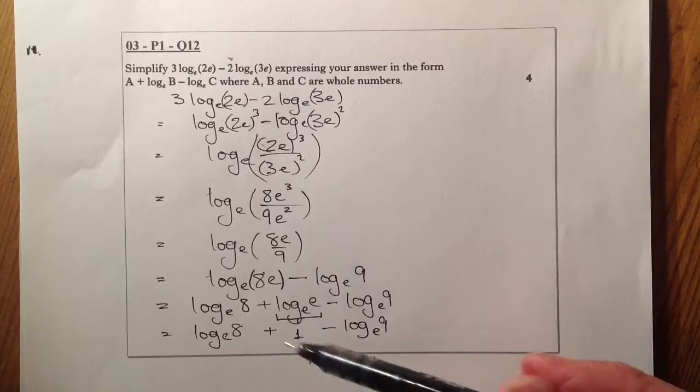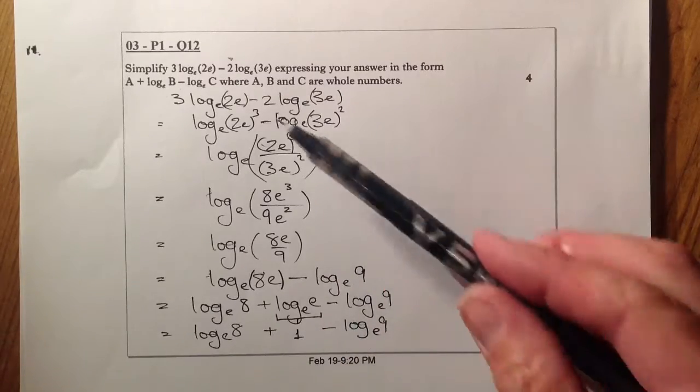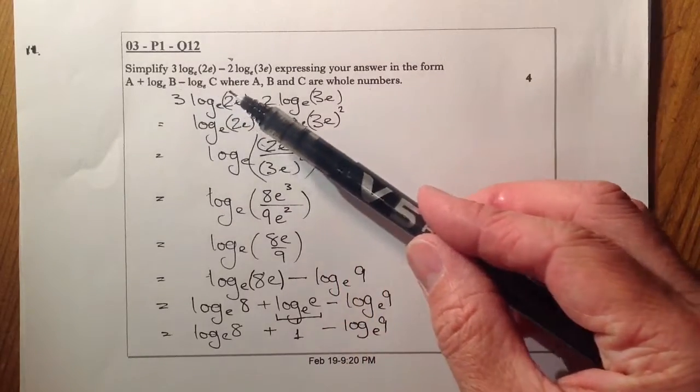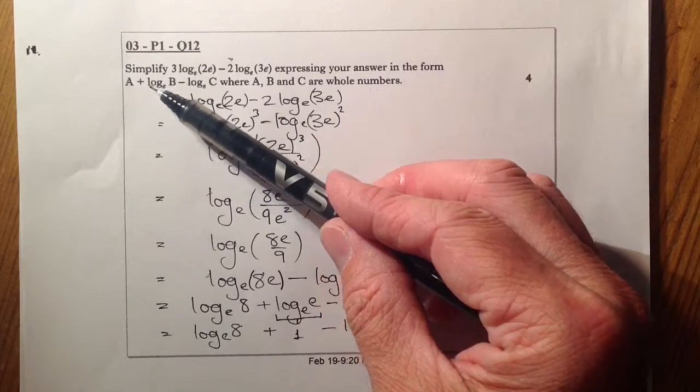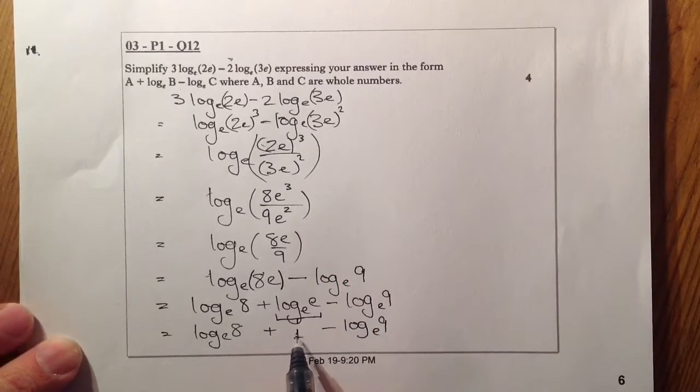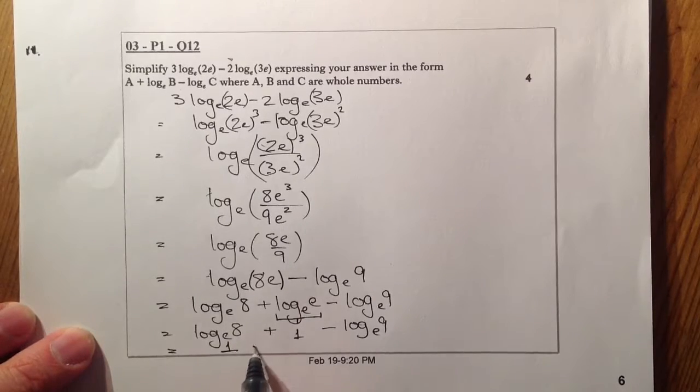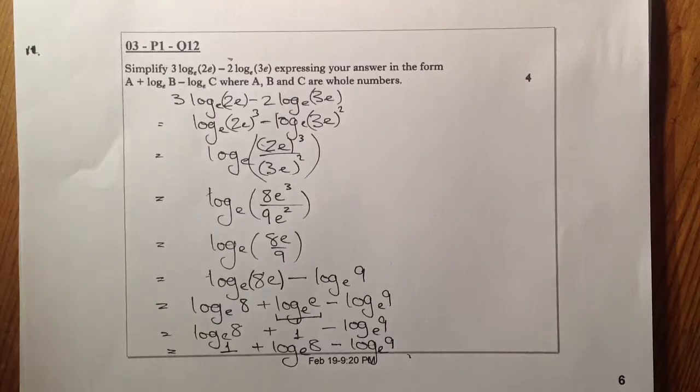And all I'm going to do now is rearrange it into that order, so I've got the number plus a log. So it's going to be equal to 1 plus log_e 8 minus log_e 9. And that would be my final answer there.